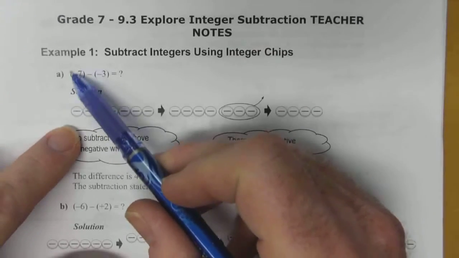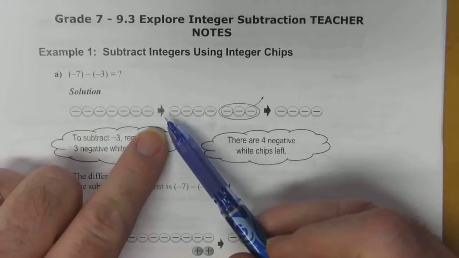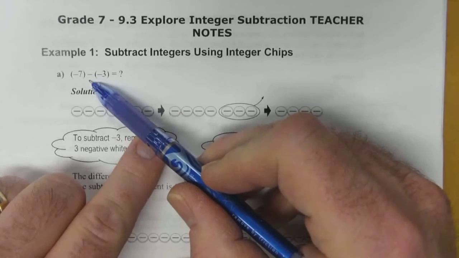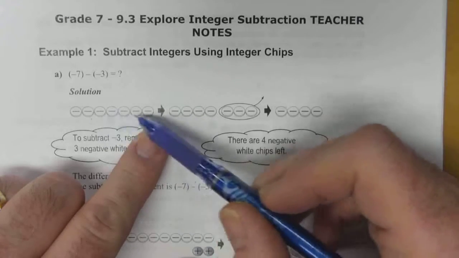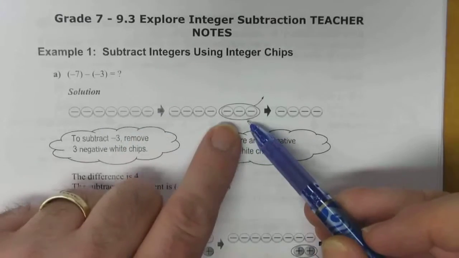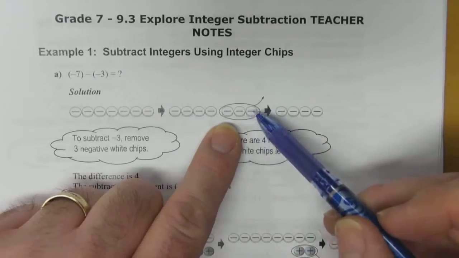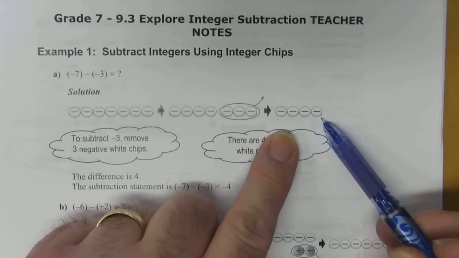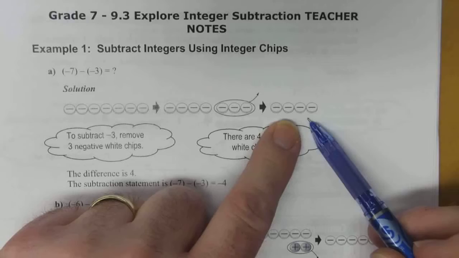Well, we can start with 7 negative integer chips. So that's step one. Then we're going to subtract a -3. So we have 7 negative integer chips. We can actually remove 3 of them. That's the same as subtracting 3. And if we remove 3 of them, then we're left with 4. So that's pretty straightforward. If you've got 7, you can take 3 away, and that leaves you with 4.